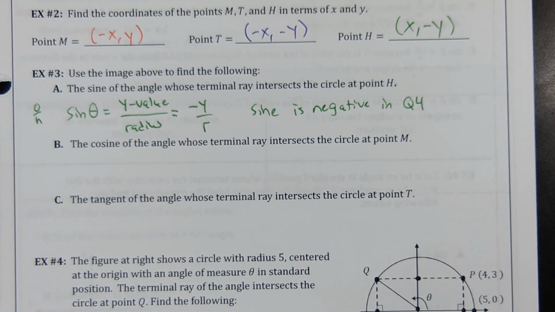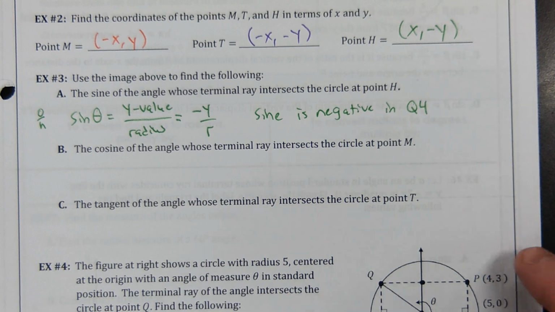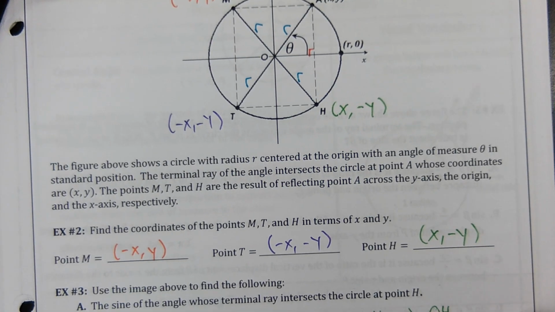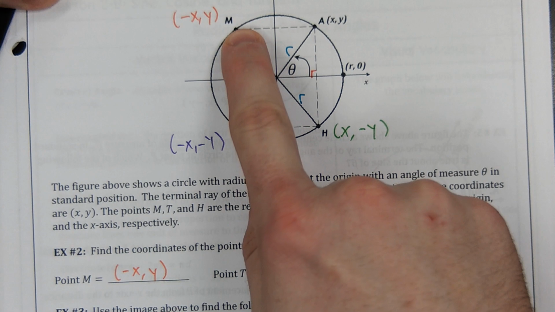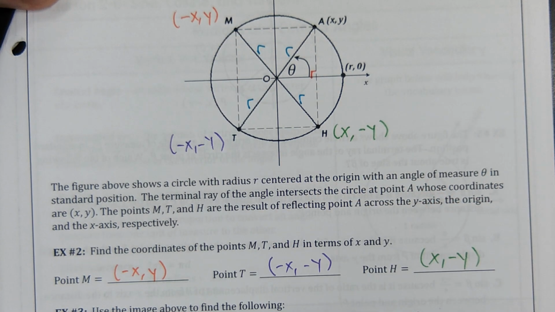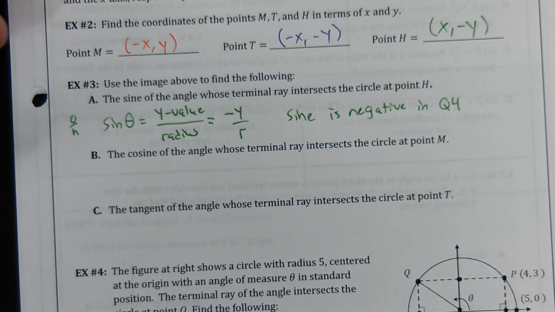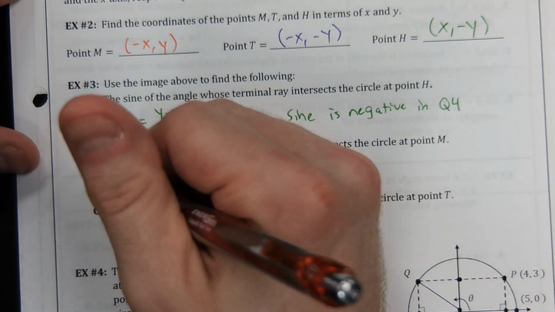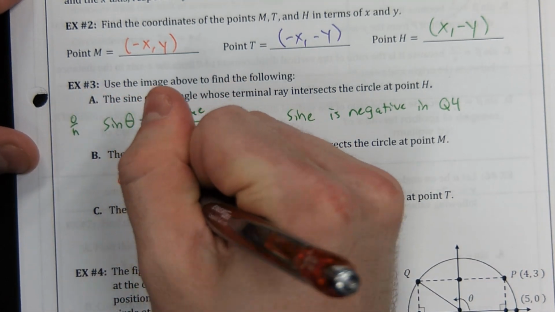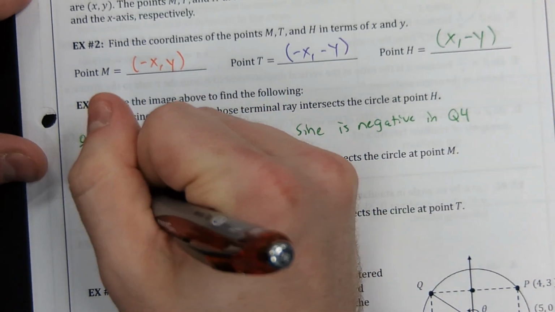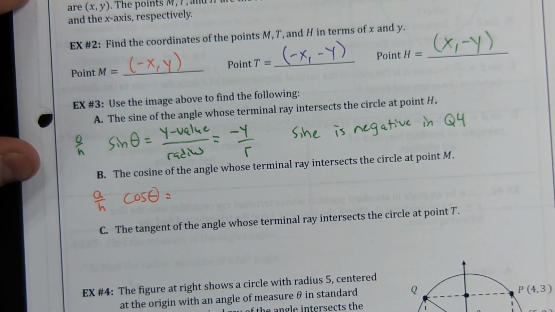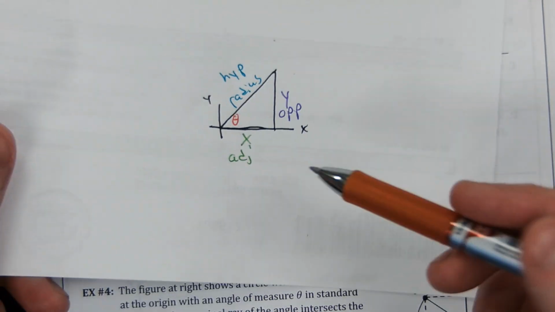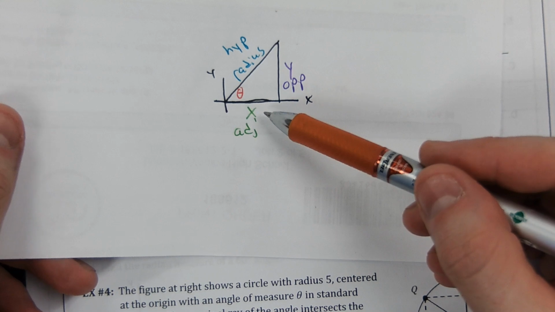Part B says cosine at point M. That's here. Okay, well, cosine of theta, let's see, cosine, we would have said adjacent over hypotenuse. Adjacent is the x.